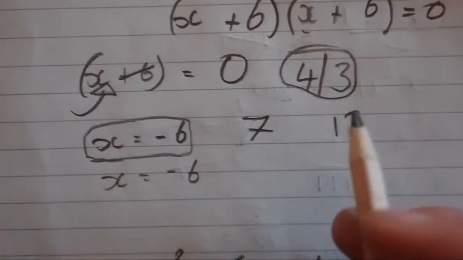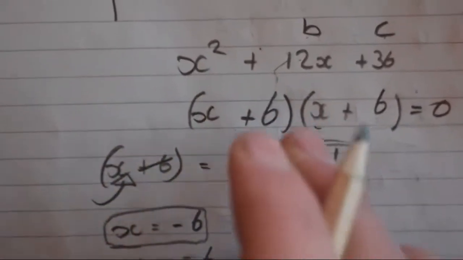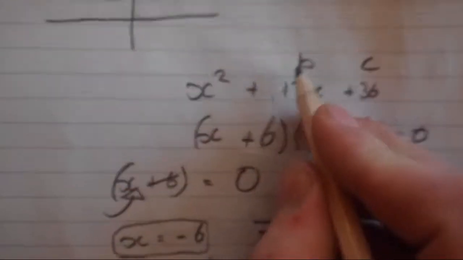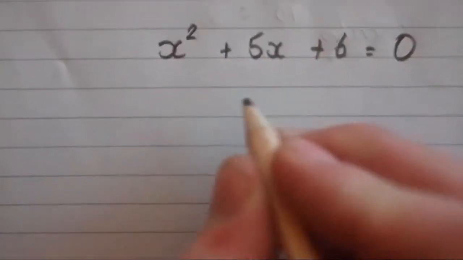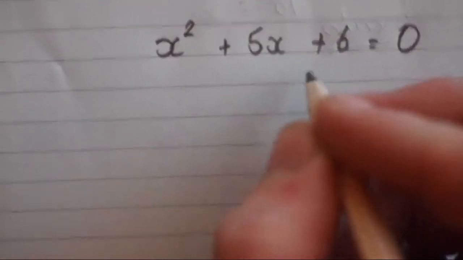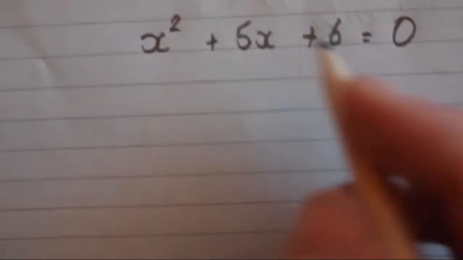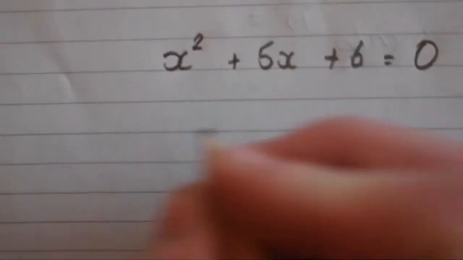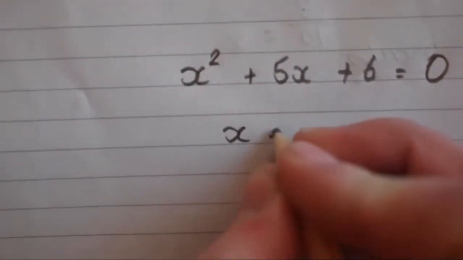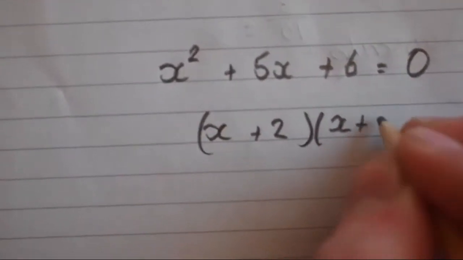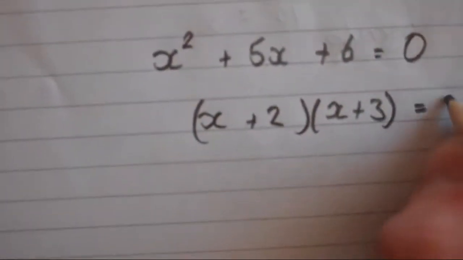So essentially what you do is you just have to use your knowledge to find two numbers which add together to give you B and multiply together to give you C. So using this logic, let's try and work this out. Two numbers which add up to give you 5 and multiply together to give you 6. Well, 2 and 3 does that quite easily. So x plus 2, multiplied by x plus 3, equals 0.